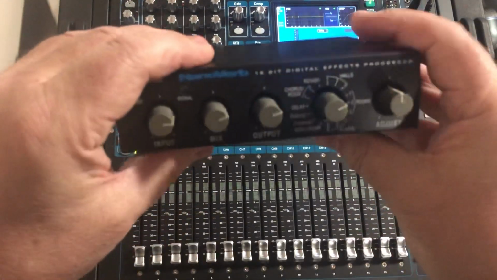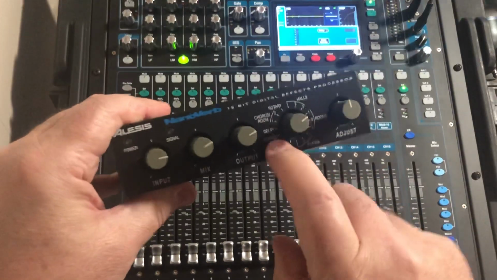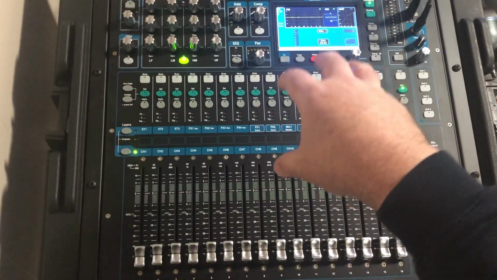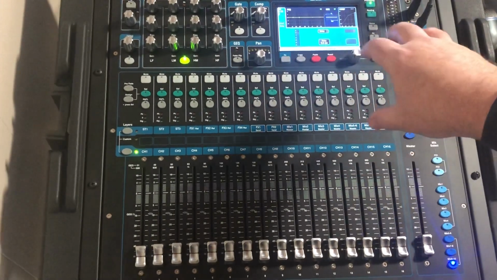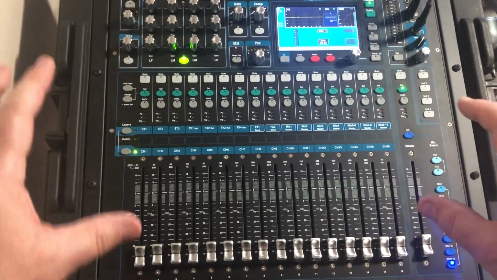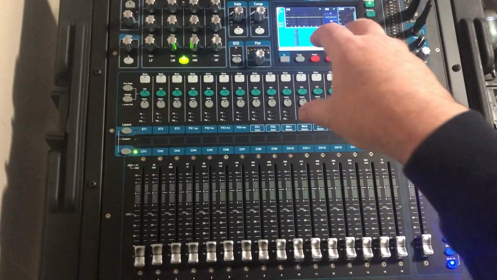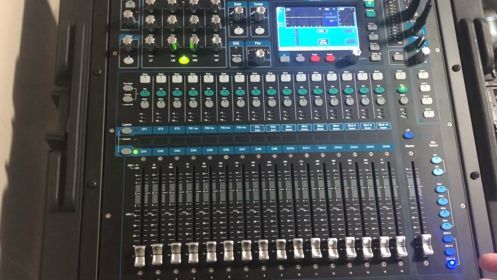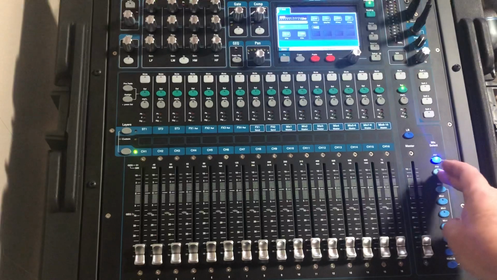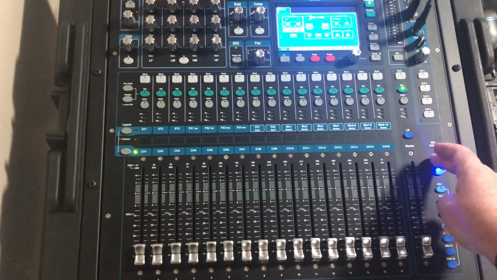So the only thing that's different nowadays, of course, is that this little unit and many others are actually built into the QSC board. I'll put that down. And so now we have those effects built in. On this particular one, I'm using a Q16. On a Q16, I have two effects layers for effects 1 and effects 2.